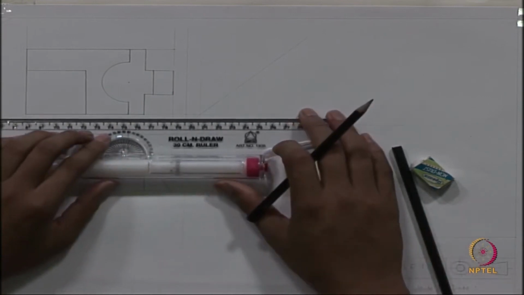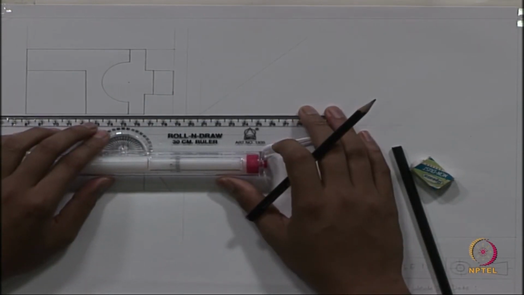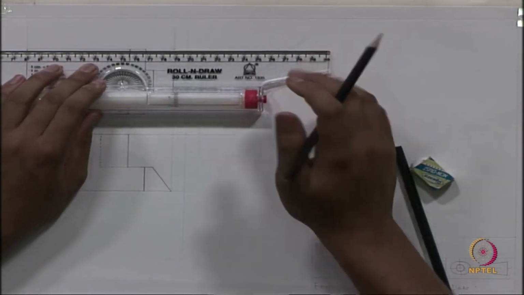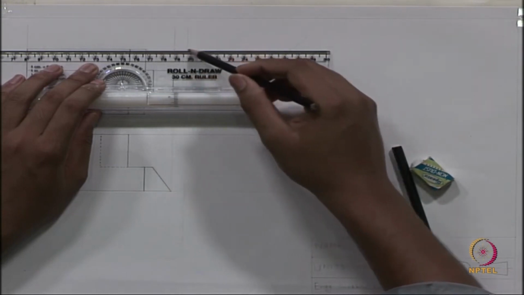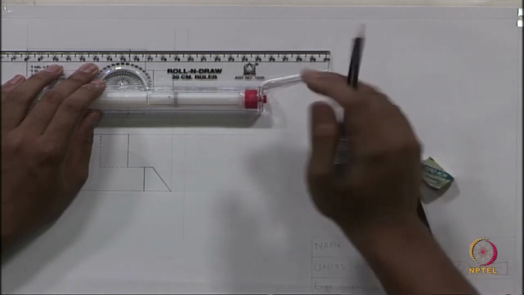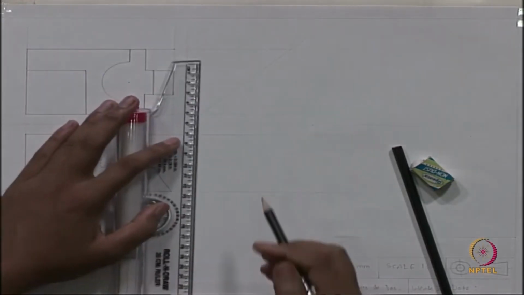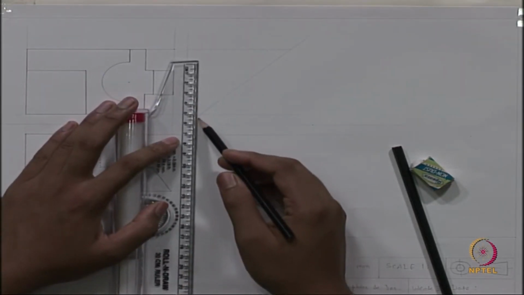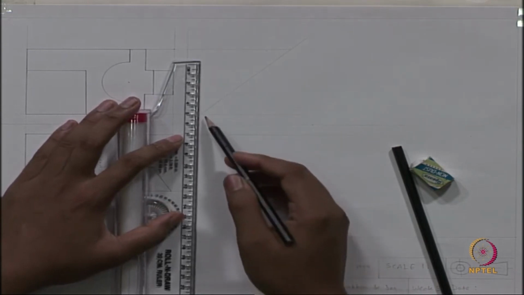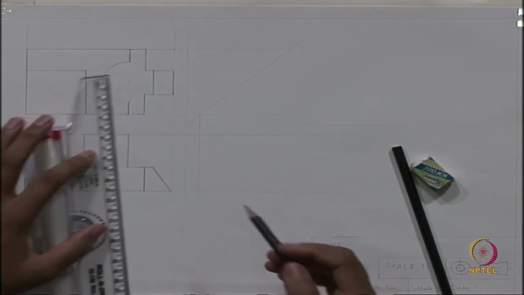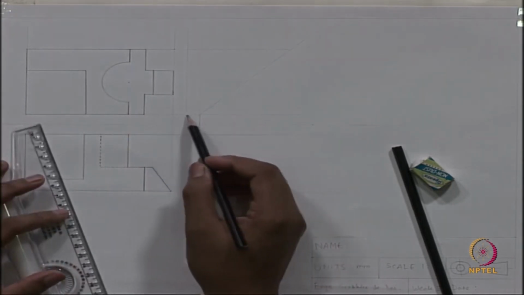And how to capture the width? So, let us capture from here. We have already drawn this line from the top view, a horizontal line.